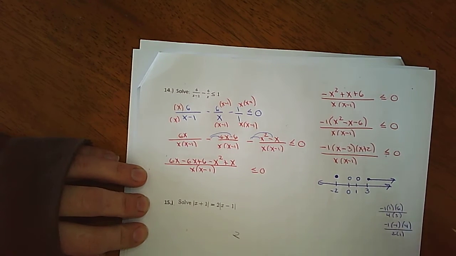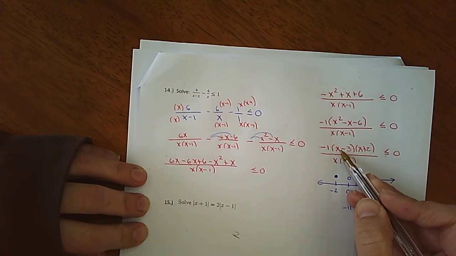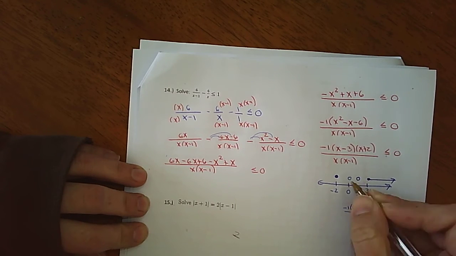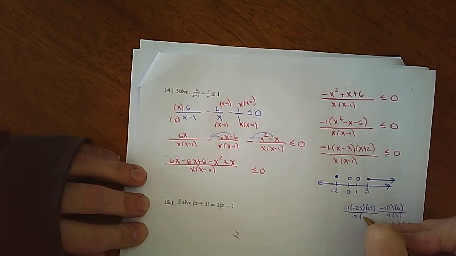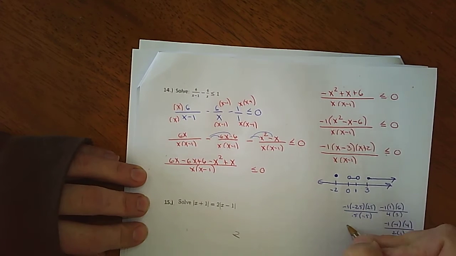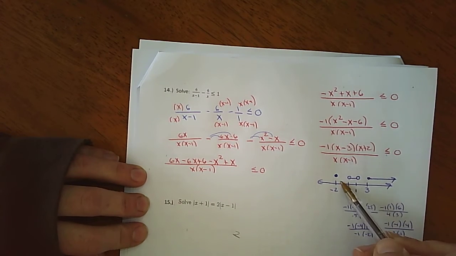Let's do 0.5. Negative 1. A half, that makes negative 2.5. Makes 2.5. 0.5. And negative 0.5. 3 negatives make a negative, so I'm going to do that. Now let's try negative 1. Four negatives make a positive, so I'm going to leave that blank.